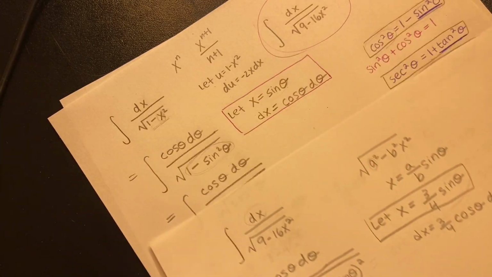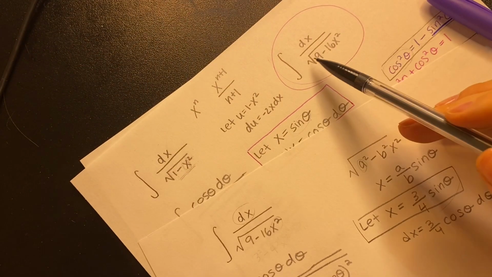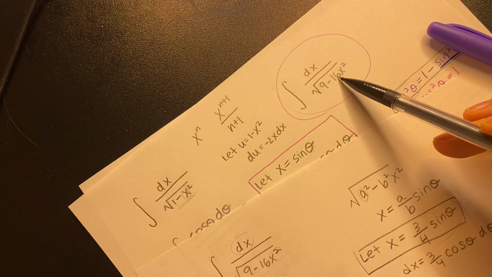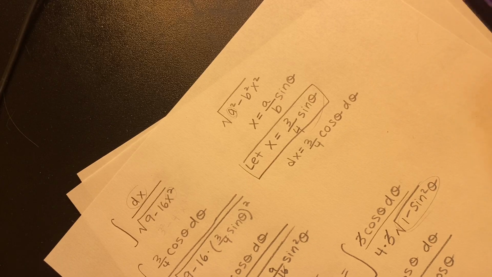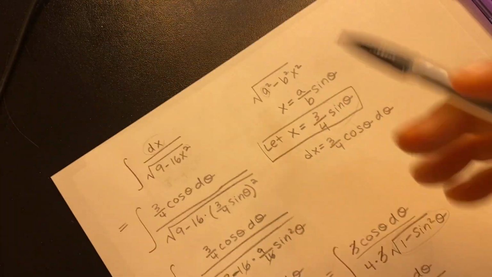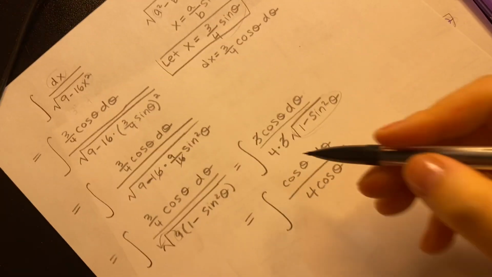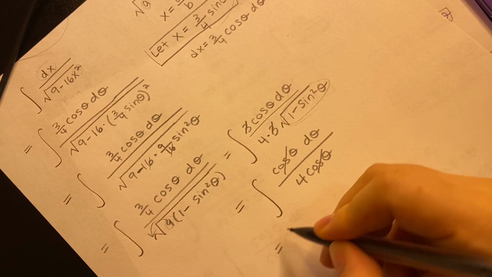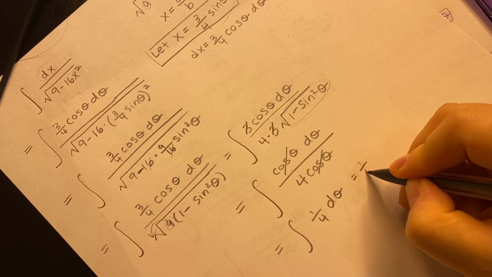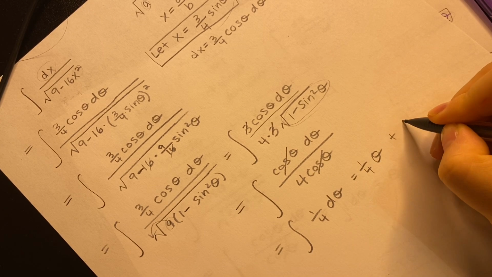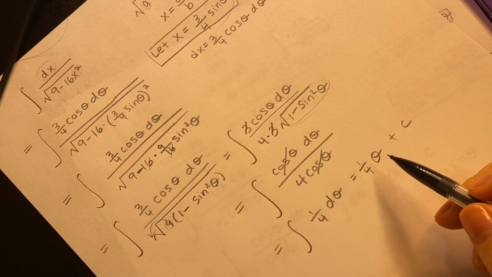So all we did was make a slight adjustment. It has the same kind of form, right? So we have the square root of some kind of constant minus stuff squared. With this slight adjustment here, we just do the a over b sine theta. So cosine goes away, so we're left with 1/4 d theta, which is our 1/4 theta plus c. Very nice. So now we do our theta.